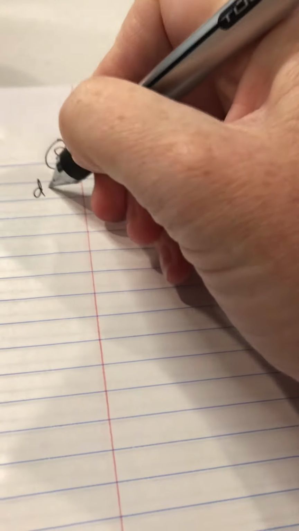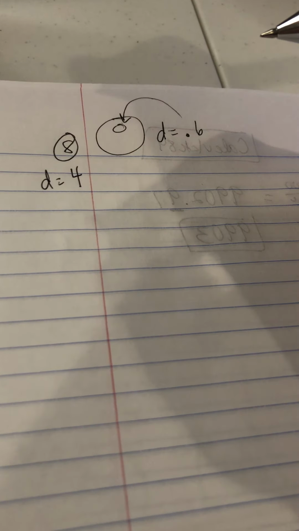All right. Moving on to number 8 in the assignment. So it says we've got this sphere. It's like a bead, and it says that the diameter is 0.6 that of this hole, and then the other part, the diameter is 4.